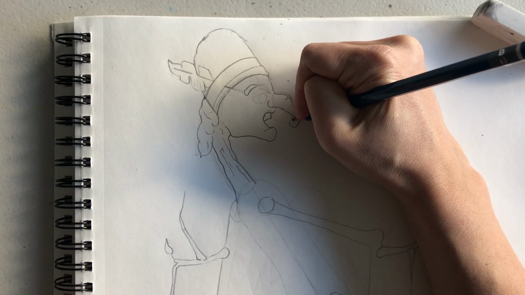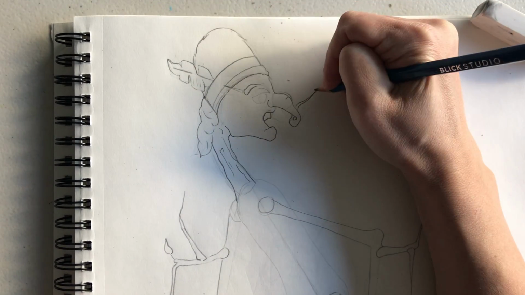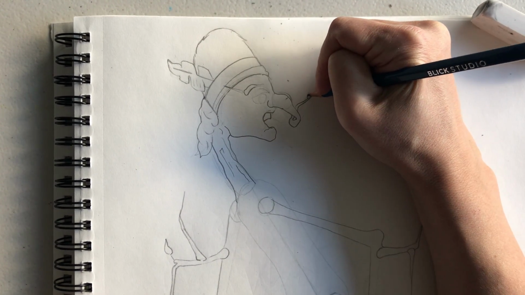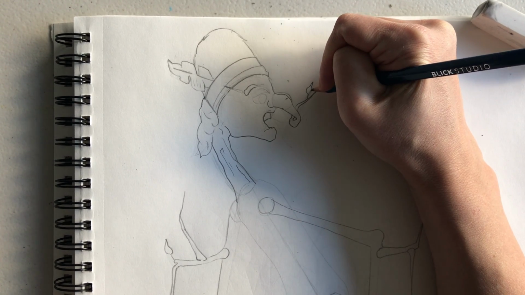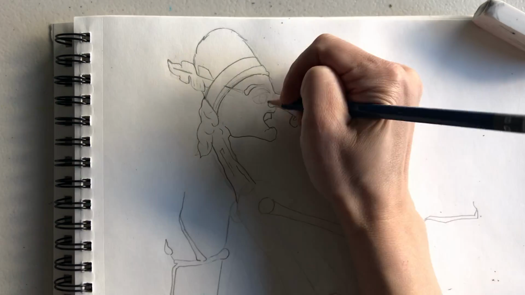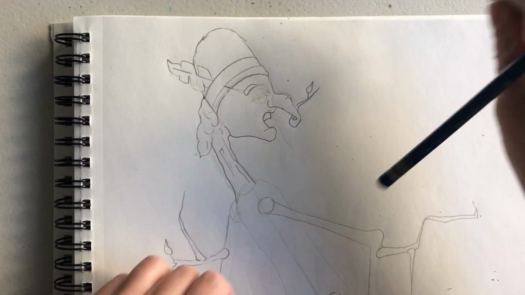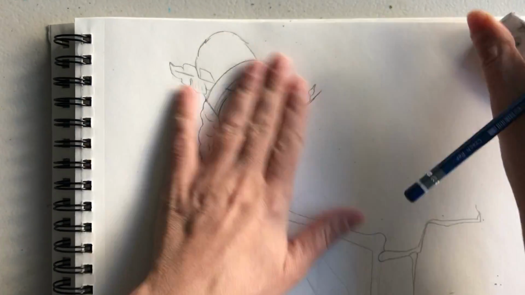So again, you can see I'm making these little perfections and adjustments. I'll put a single leaf here for now. Okay, so the nostrils here, so the eye would be up here. So I'm adjusting the place of the eye.